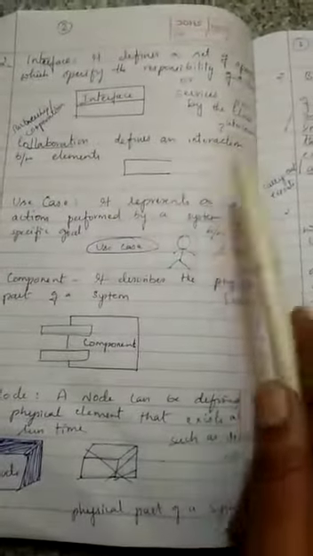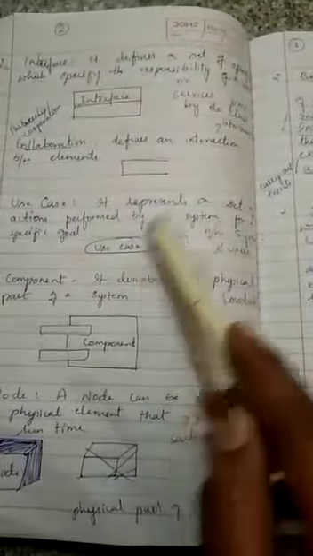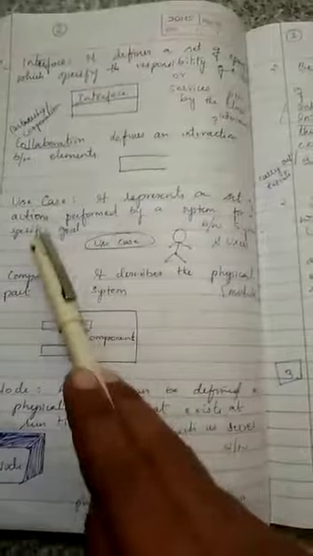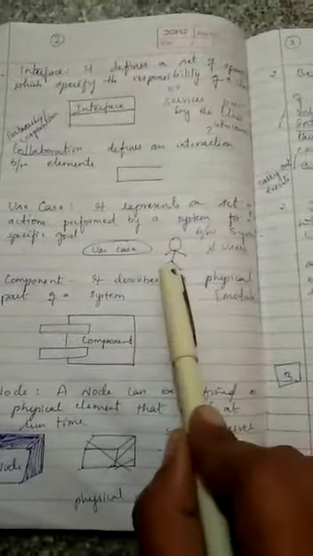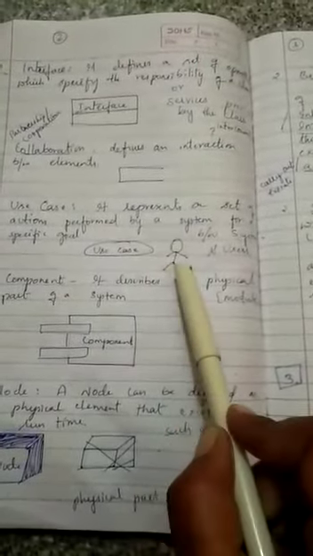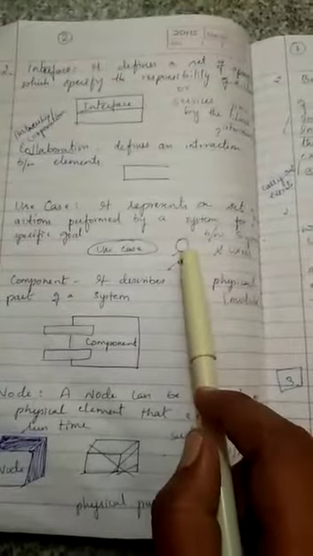Next, fourth, is use case. This use case represents a set of actions performed by a system for a specific goal. Here this is the symbol for use case, and these actions are performed by the user, that is, we call it an actor, by the system for a specific goal.